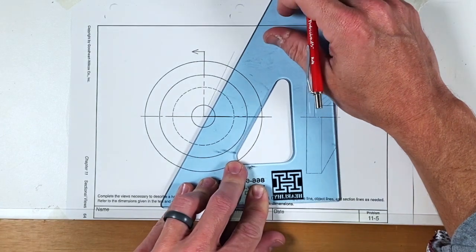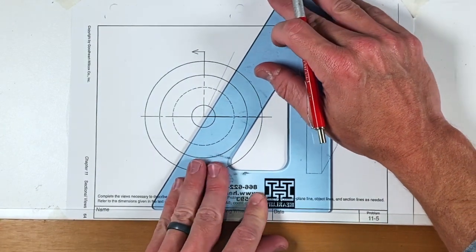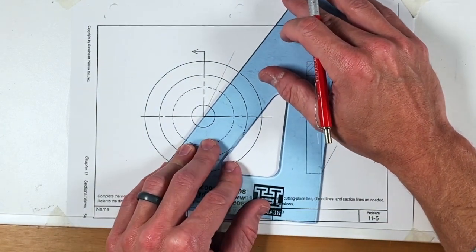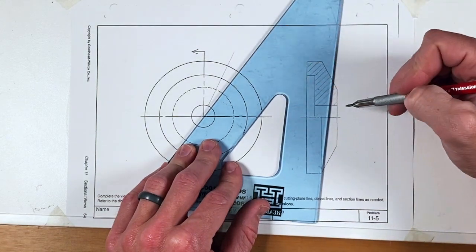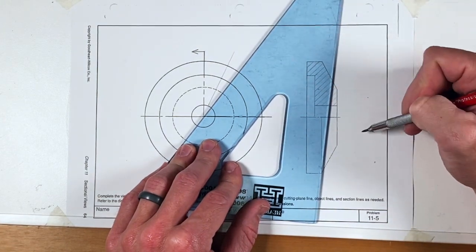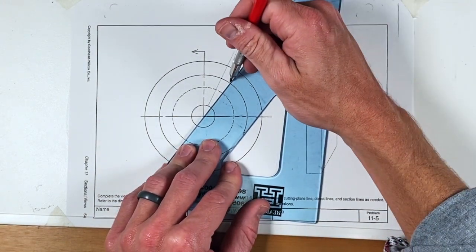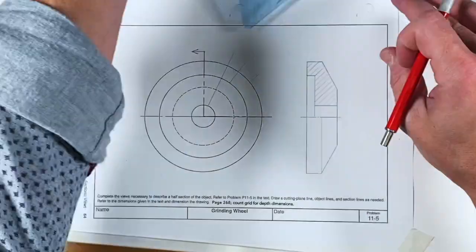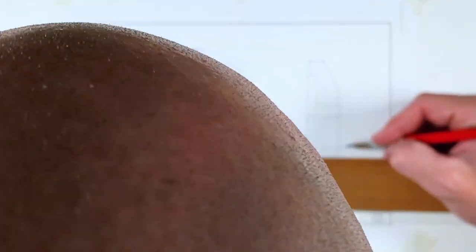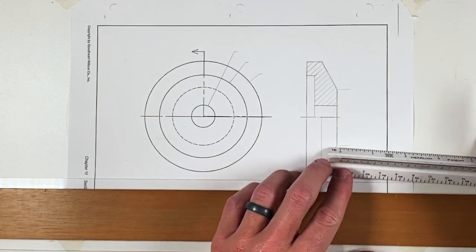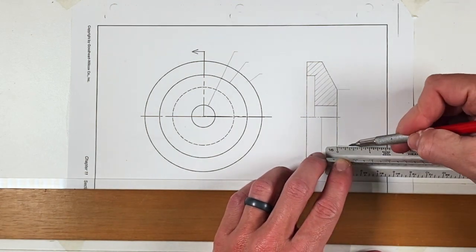They come out past the part 3/8. And technically you're not supposed to dimension to hidden geometry, so that circle would really be off the back, and I'll show you what that would look like. Make sure your first dimension is 3/8 off the part.